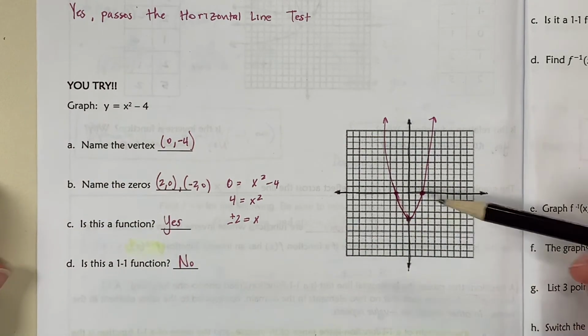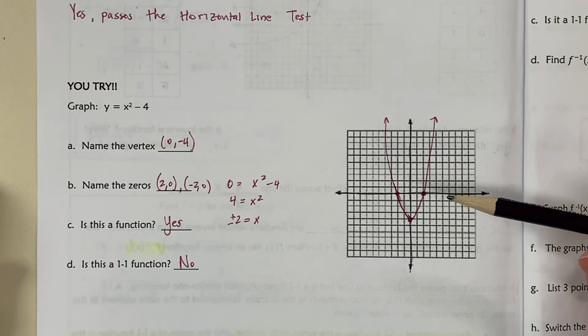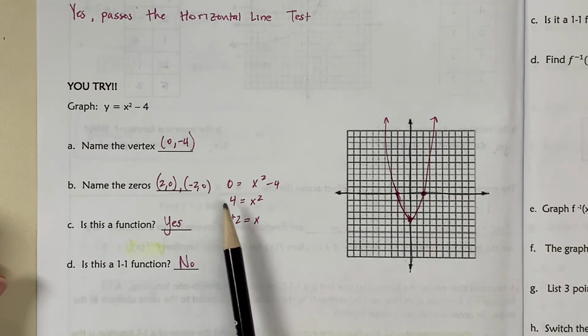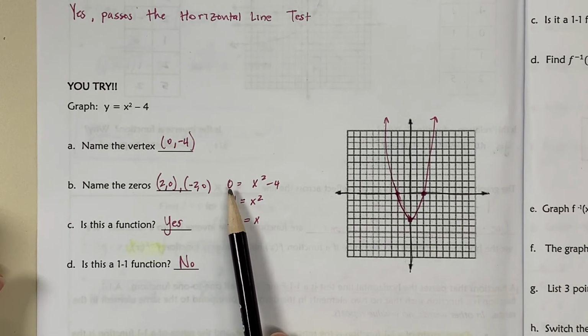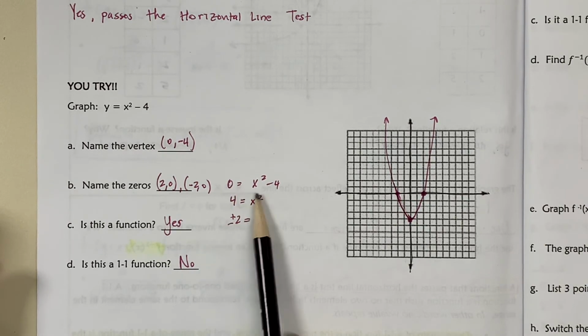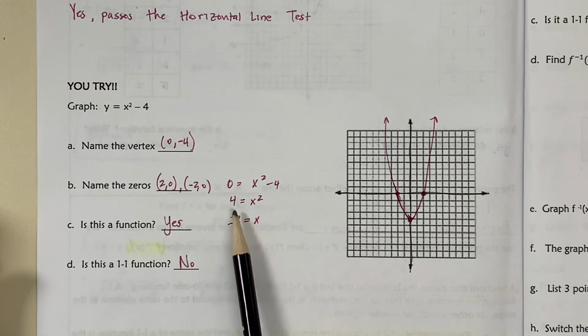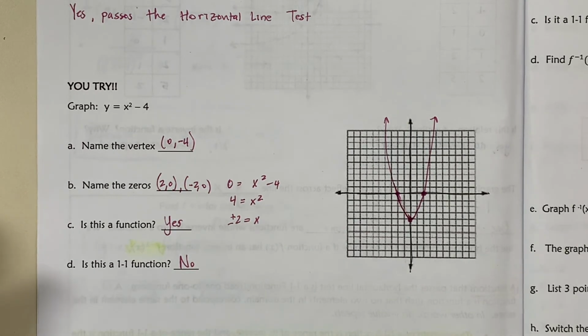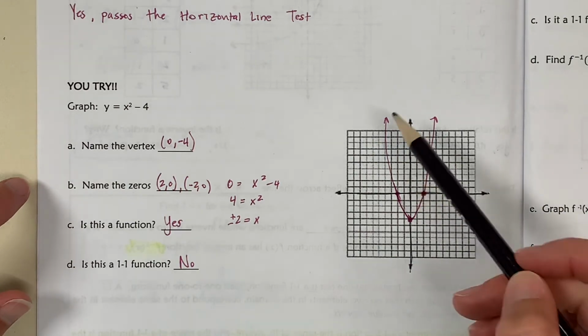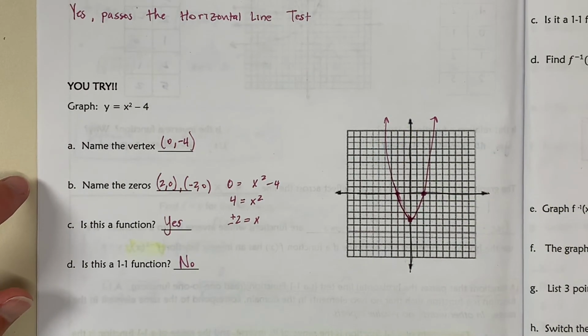Okay. Name the zeros. We learned this earlier in the chapter. We replace y with 0 and we solve for x. So we have 0 equals x squared minus 4. We add 4 and take the square root, which will result in 2 answers. Okay, the zeros are at 2, 0 and -2, 0. Plot those points and I have enough to make the quadratic.